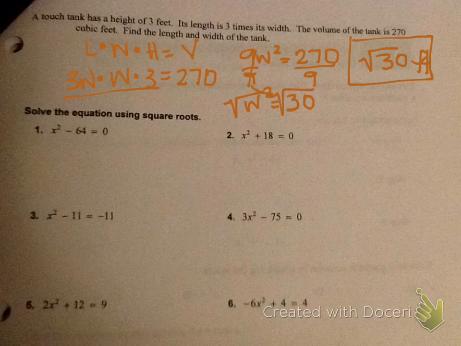Alright, so then there are some practice problems where you have to solve the equation using square roots. So again, you're just going to add 64, x squared equals 64. When I square root that, I get x equals 8 or -8. On number 3, we would add 11. X squared equals 0. When I square root both sides, I just get x equals 0.